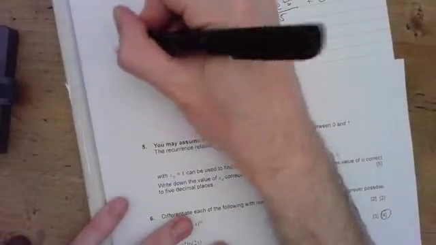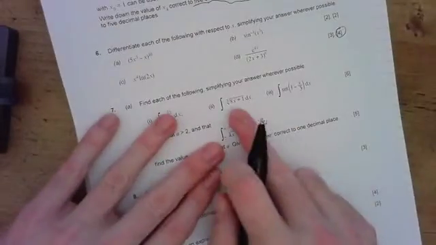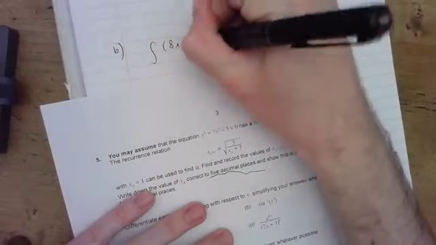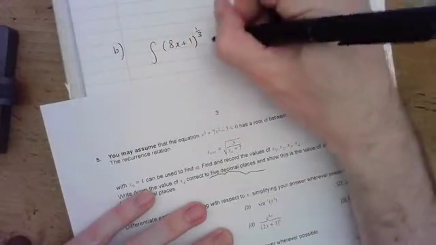Part B, now, I'm not going to write it down like that, I'm going to write it into a bracket because I can't integrate things unless they're as indices. So it's going to be the integral of (8x + 1) to the power of a third dx.